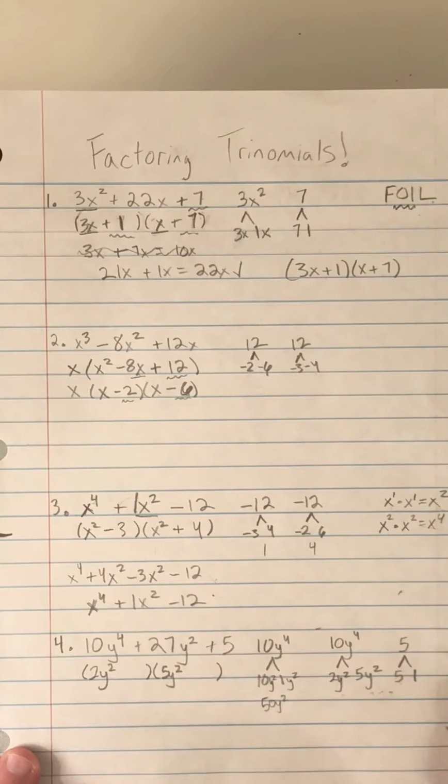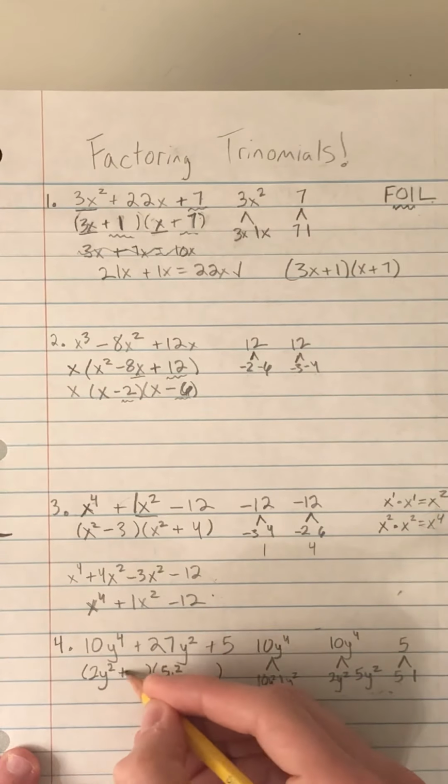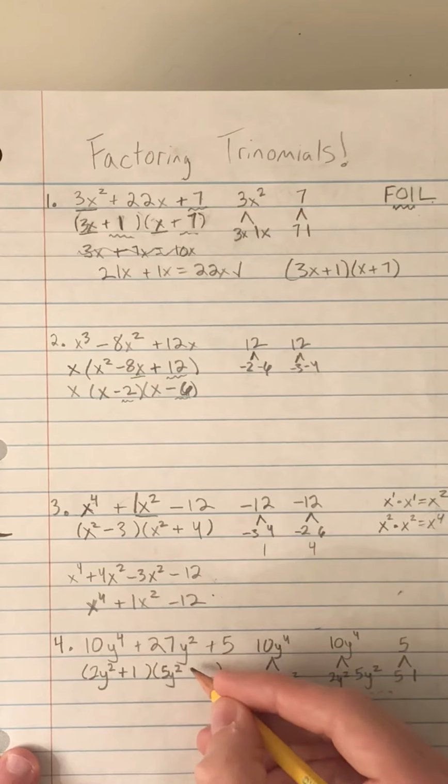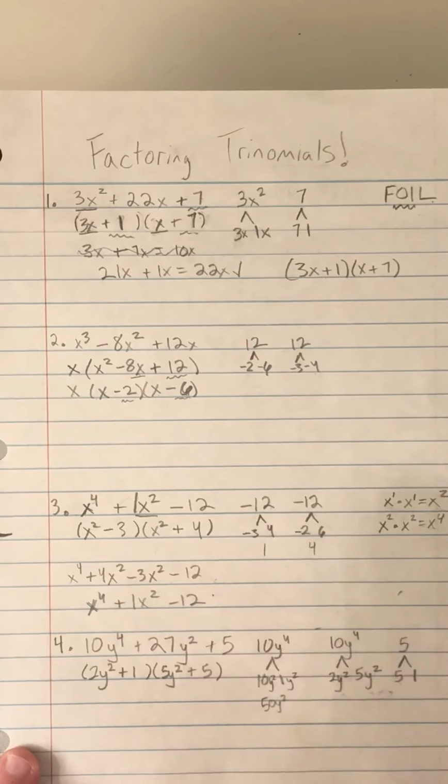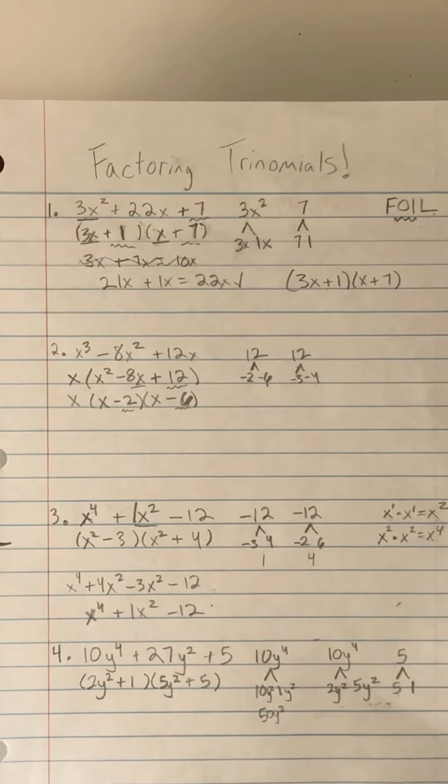And then let's just place 5 and 1 and see where they go. So let's say I did plus 1 here and plus 5 here. And now I'm going to FOIL to check. And here's where the FOIL to check is really going to be helpful, because I have to figure out, did I place them right? Are they the right factors?